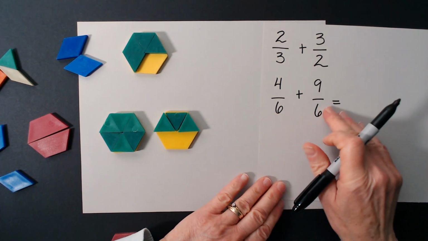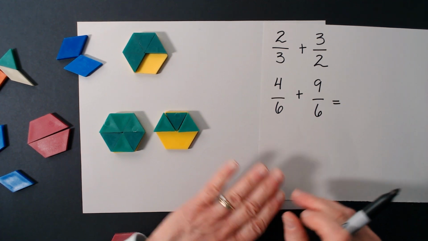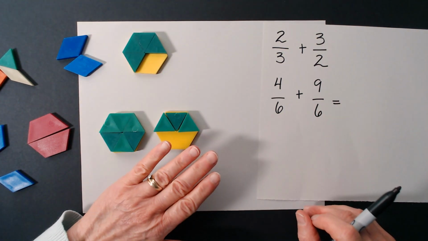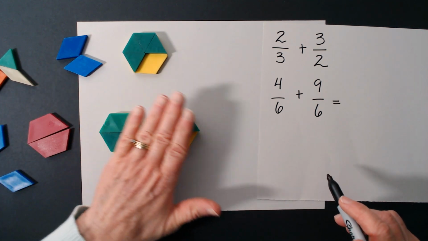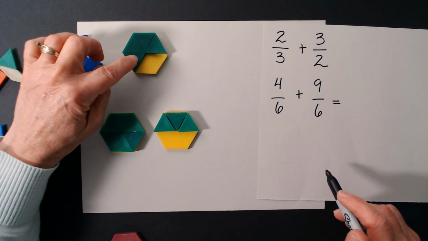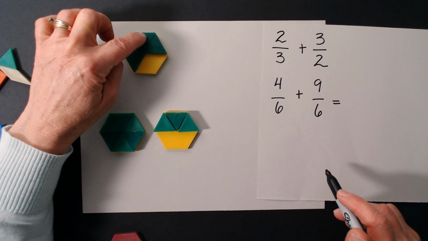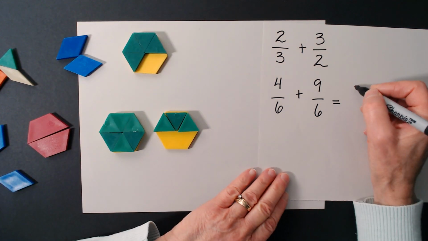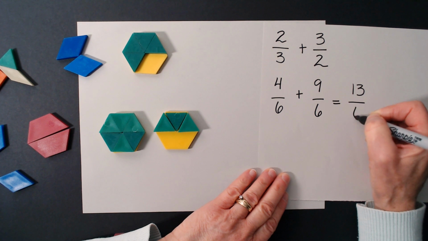Now that I've represented them with 6, we have a common denominator. Now I can put them together. So here I have 9/6, 10/6, 11/6, 12/6, 13/6.